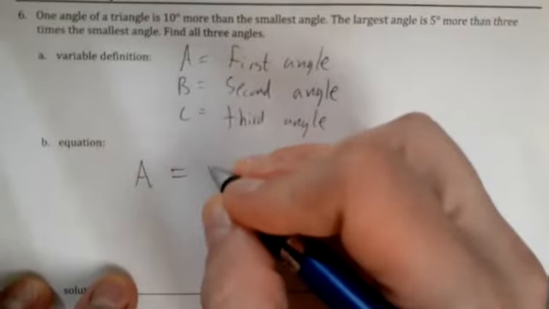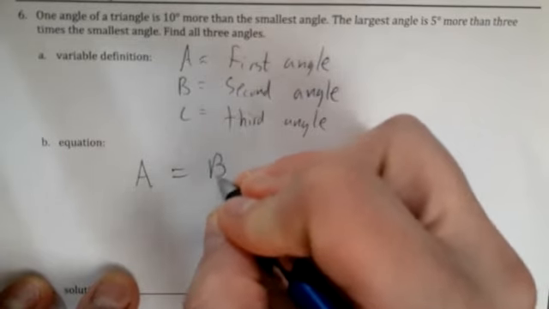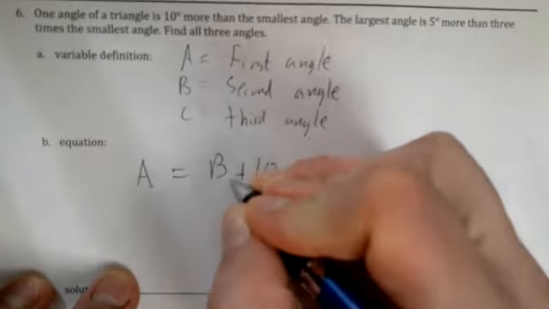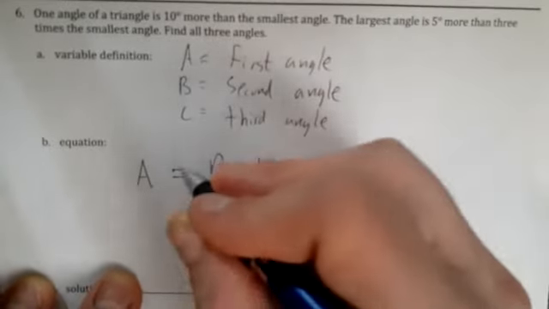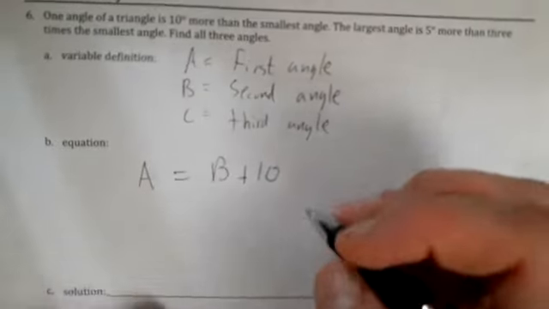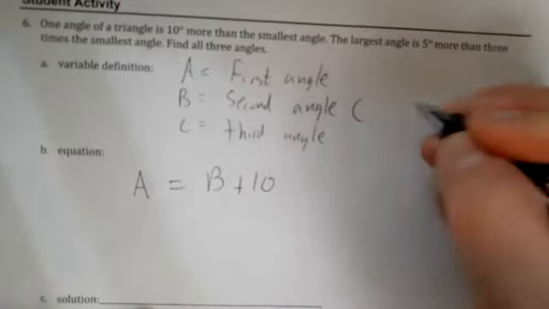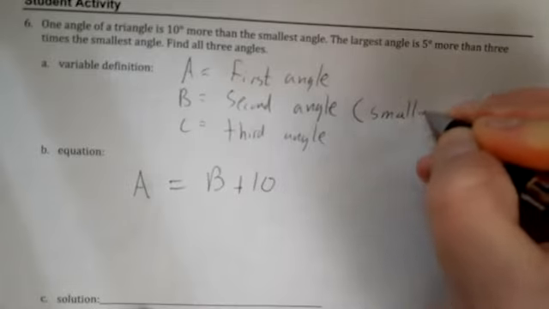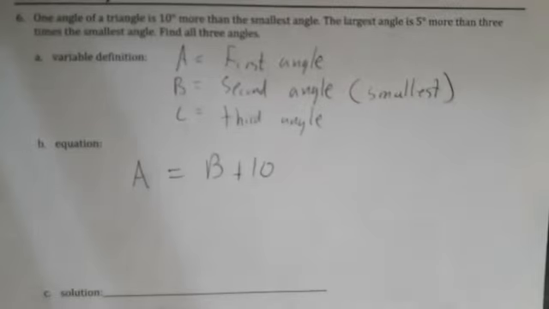So in order to do that, I want to take my second angle and I want to add 10 to it so that when I have my second angle add 10, my A will be 10 degrees more. And I just did this. I've kind of implied something when I made that statement, right? I am implying that this is now my smallest angle. So that might be a good thing to go back and note that now that we have just made that our smallest angle.